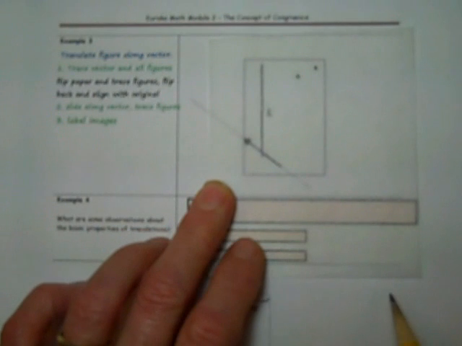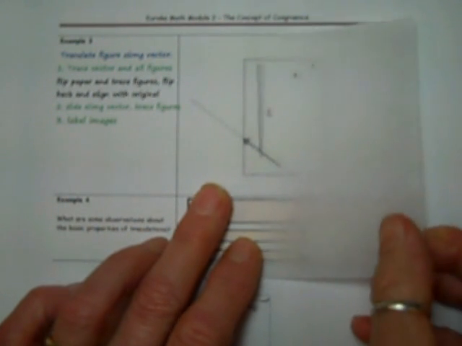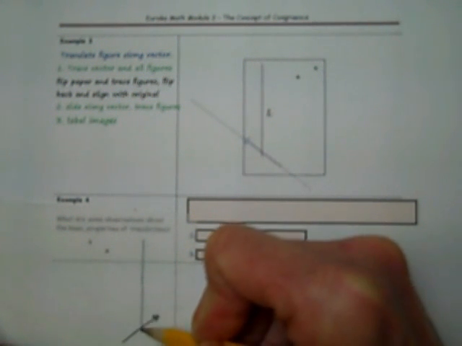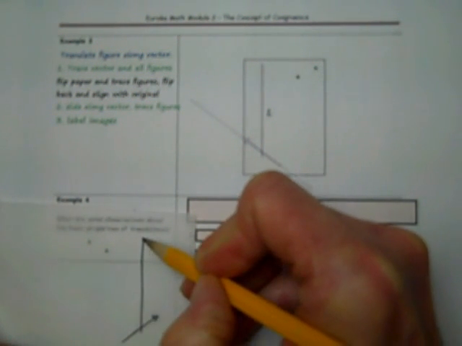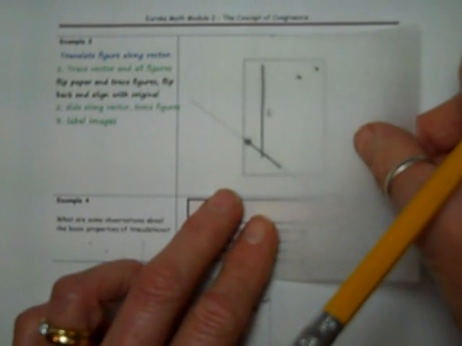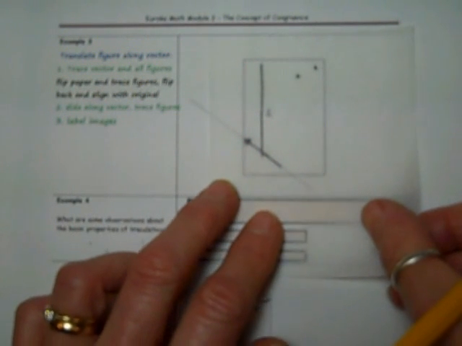And then since we're using tracing paper instead of transparency, we need to do the extra step of turning the paper over and retracing those lines. So I'm just going to go here and trace each of the lines. You actually don't have to retrace the vector. Then we'll go back and you want to make sure that it's lined up carefully.